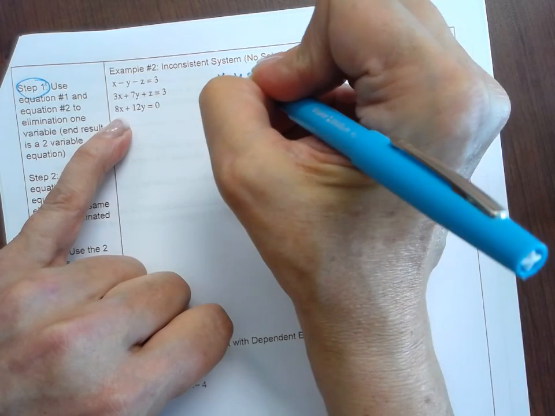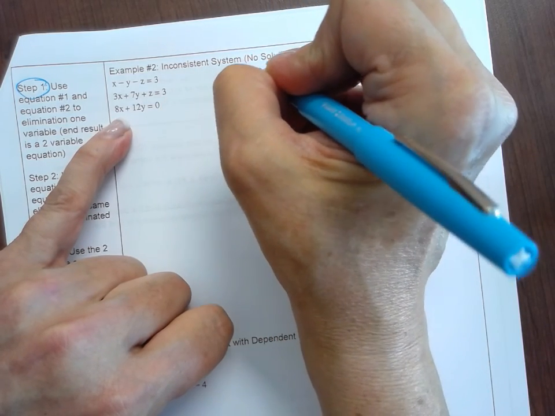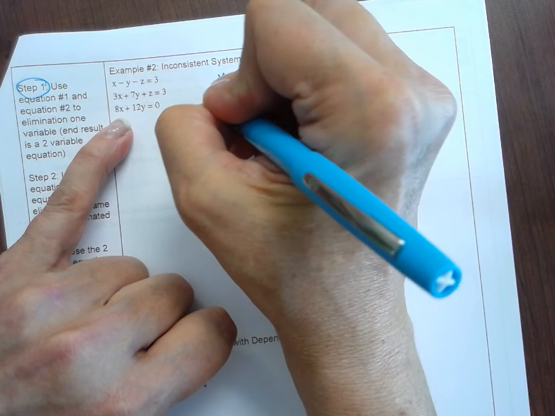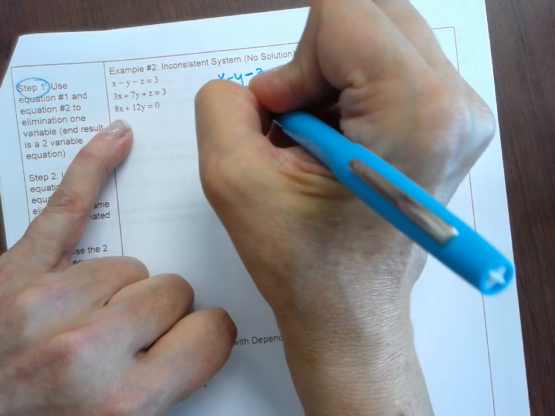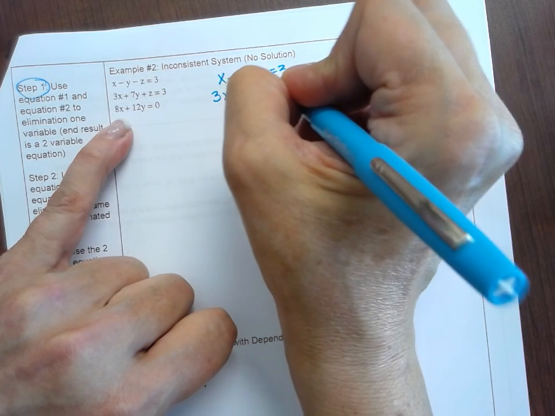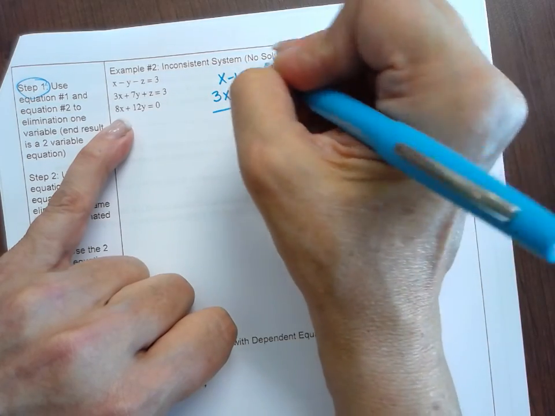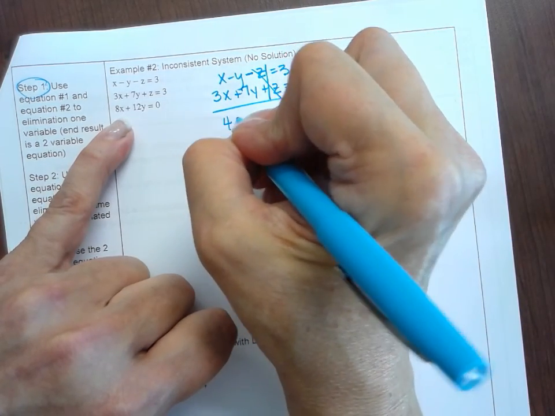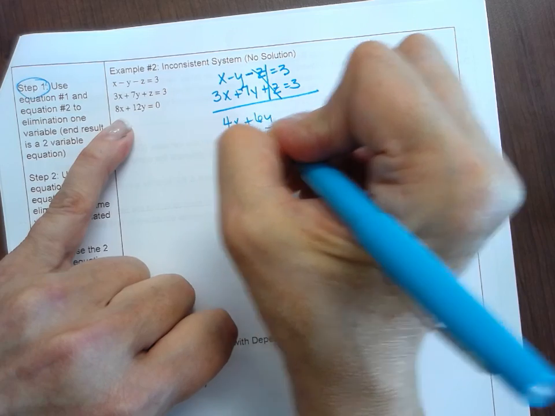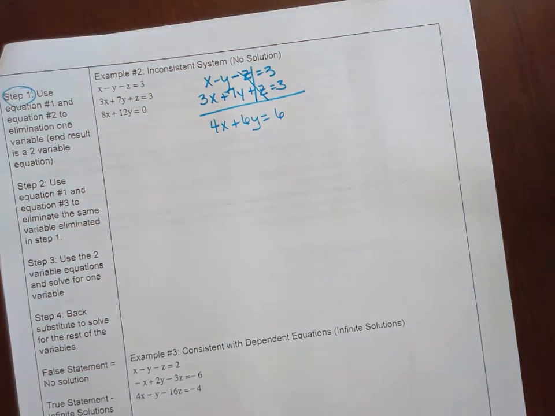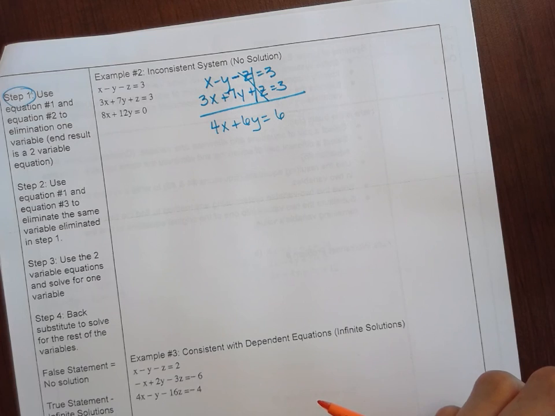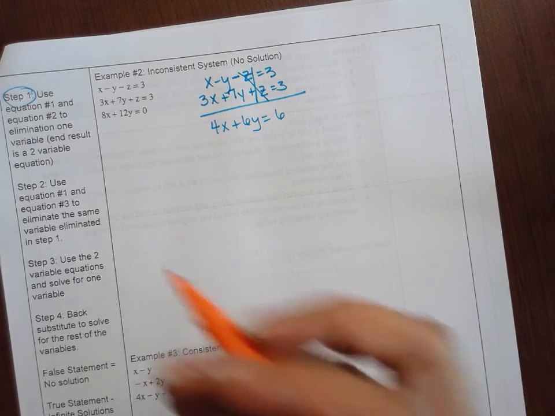So I get x minus z, y minus z equals 3. 3x plus 7y plus z equals 3. And so I'm left with 4x plus 6y is equal to 6. Okay?